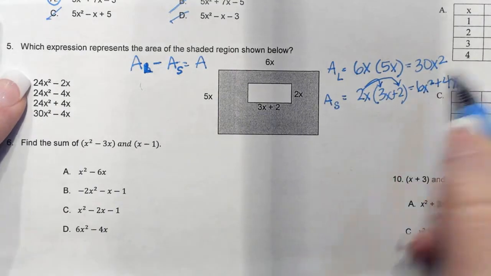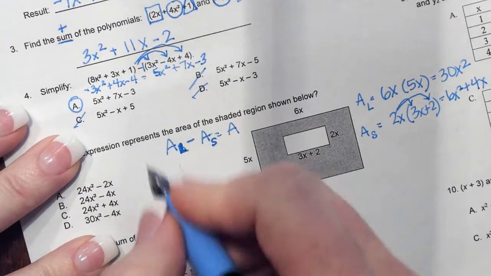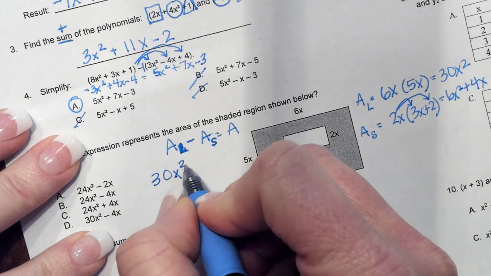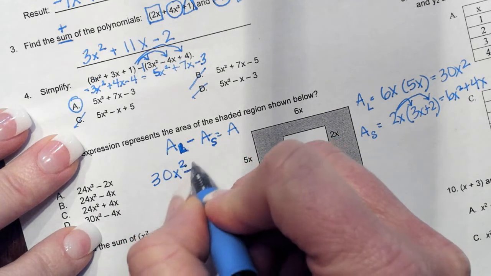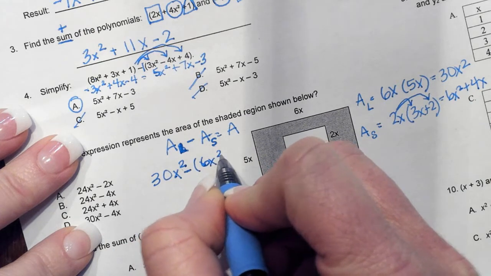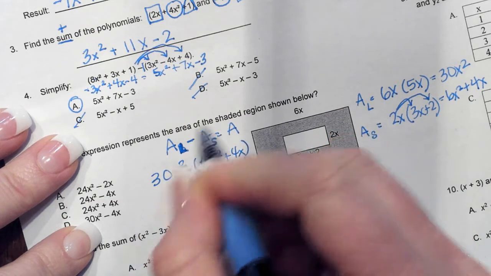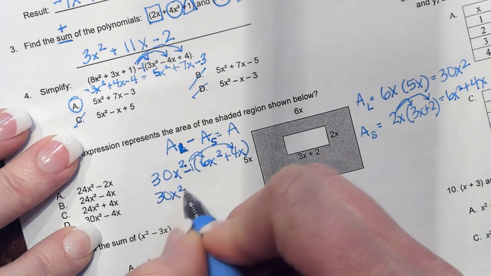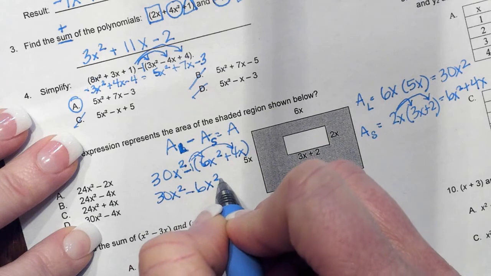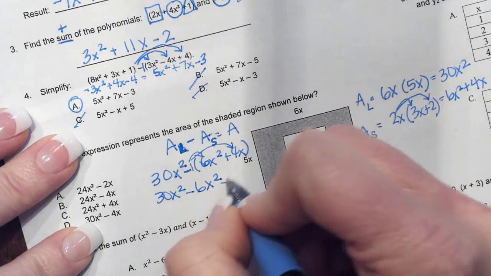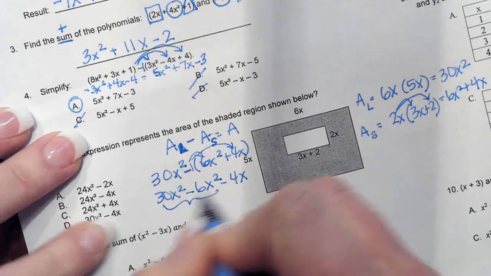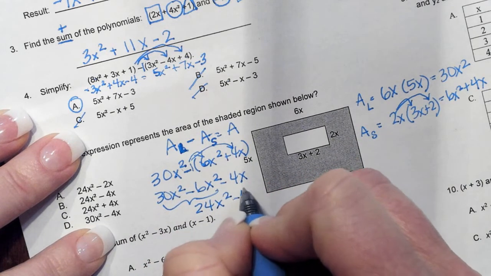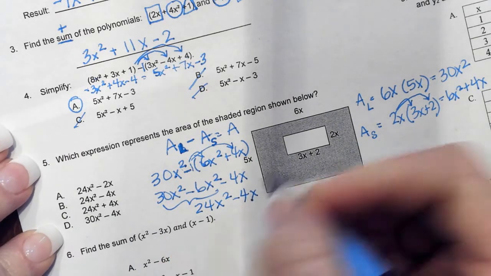Alright, so now I have to subtract the 2. So I would be subtracting 30x squared minus 6x squared plus 4x. So again, remember we have to distribute this negative. So that would give me 30x squared minus 6x squared minus 4x. So here's my like term. So 30x squared minus 6x squared gives me 24x squared, and then I bring down my minus 4x. So my answer would be B.